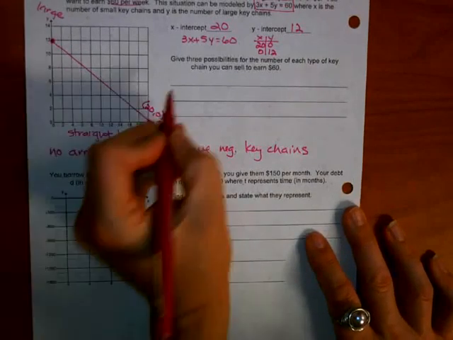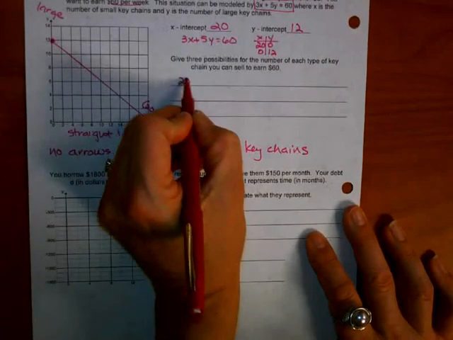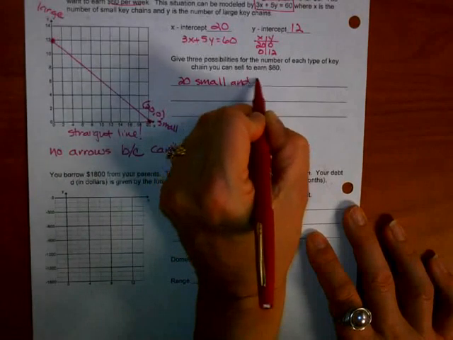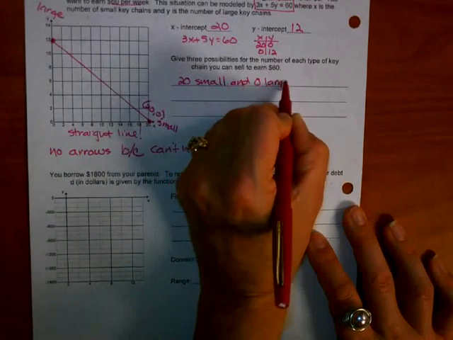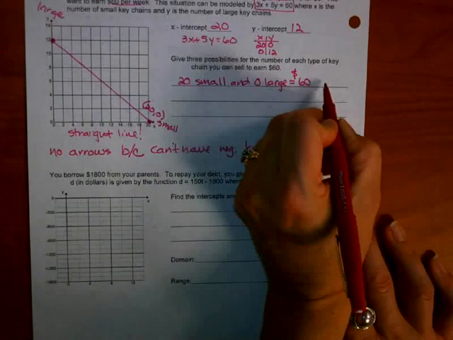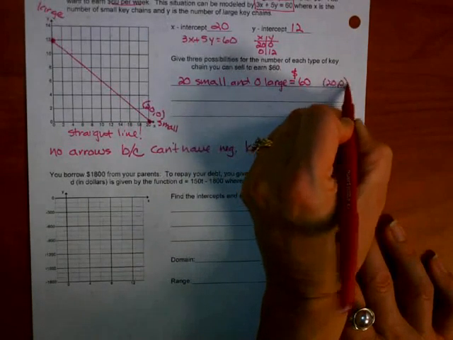So I'm going to write that here. If I sell 20 small and 0 large, that equals my $60. And that point was (20, 0).